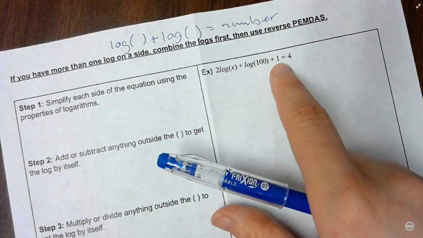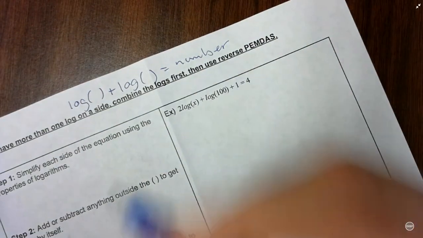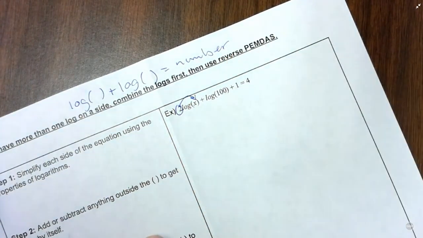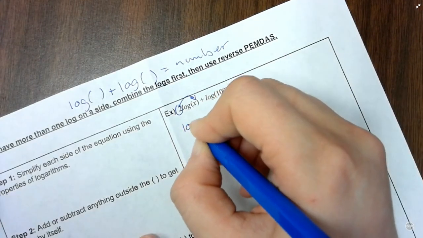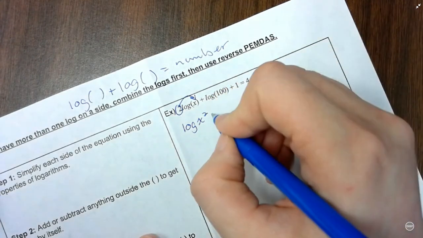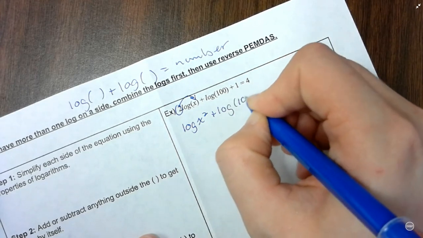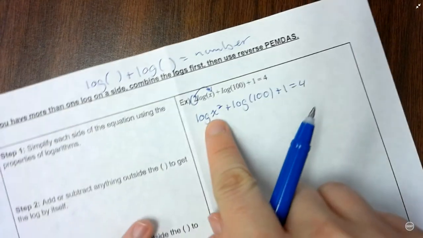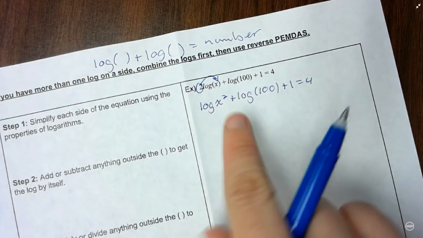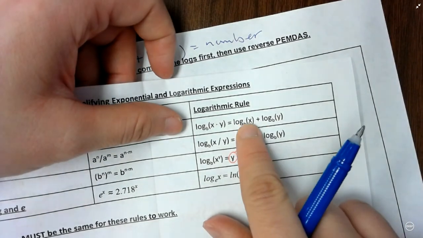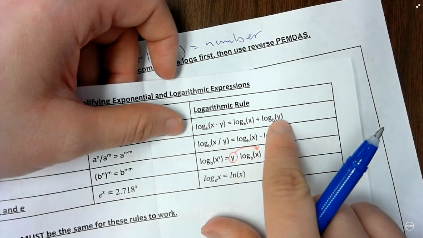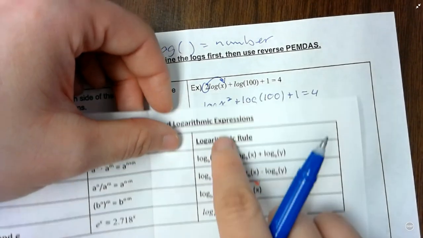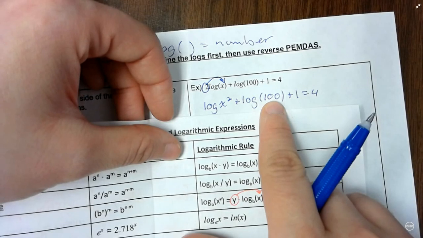Don't worry about the little +1 right now. We'll get to him. So, I do want to for sure use power rule here. So I want log of x squared plus log of 100 plus 1 equals 4. Now, if you want to combine them using the log rules, remember your product rule. So if I have two logs that are being added, I can combine them into one by multiplying the arguments together. So in this case, I would be multiplying the x squared and the 100.